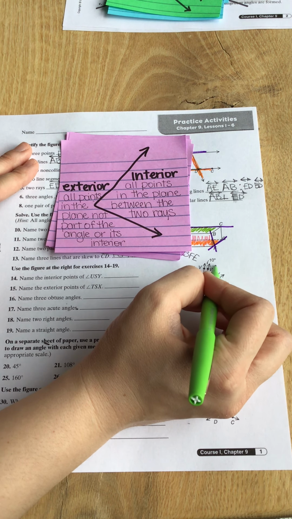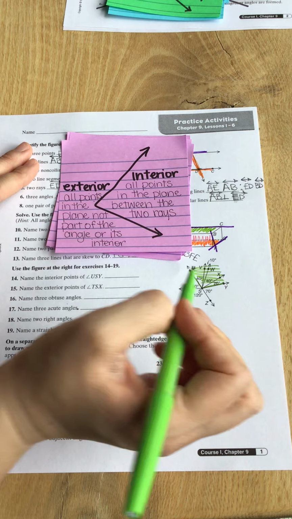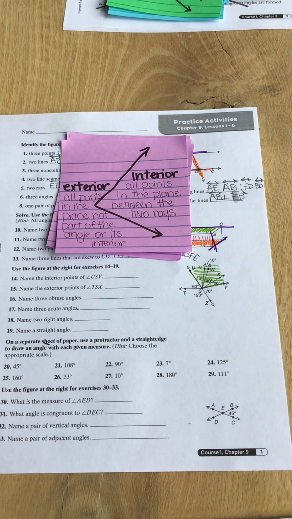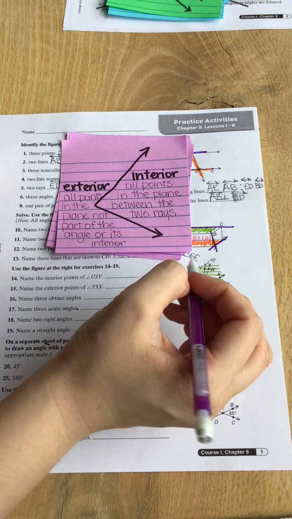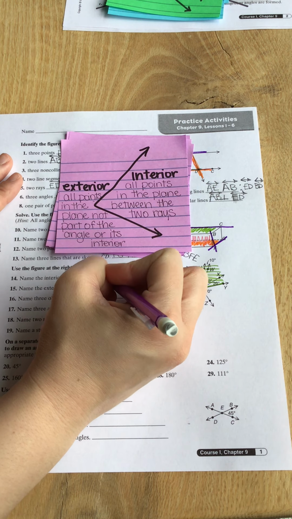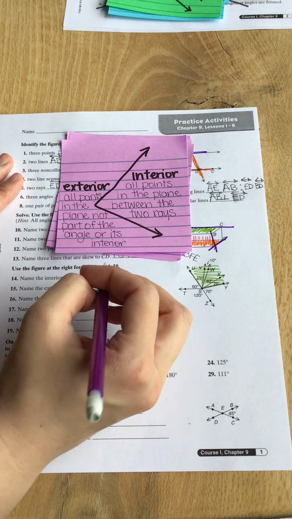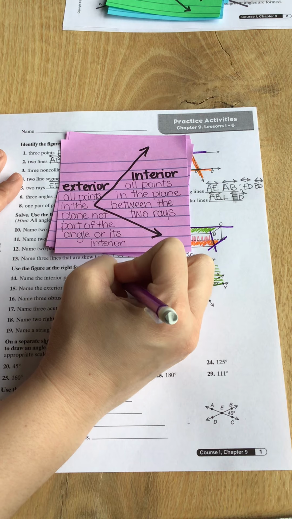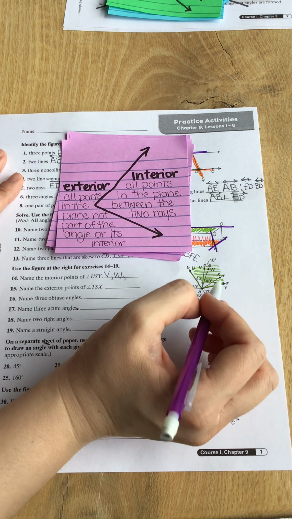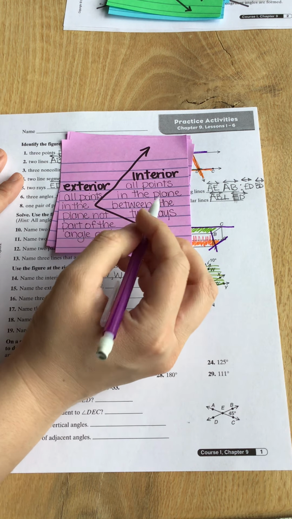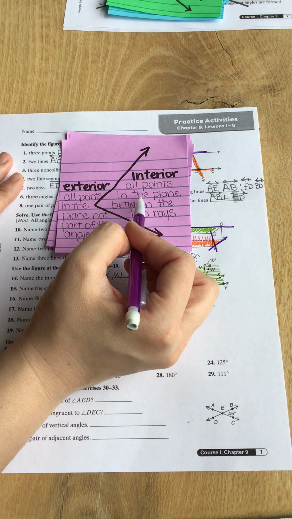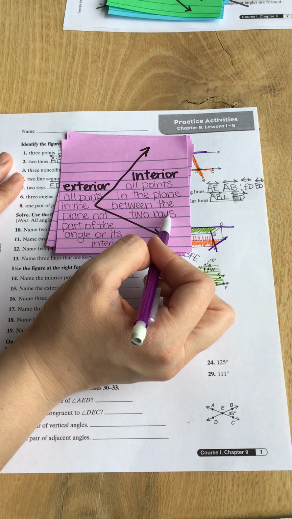Okay. So now all my interior points. Okay, so my interior points are V, W, X. Okay, now interior points are all the points in the plane between the two rays.